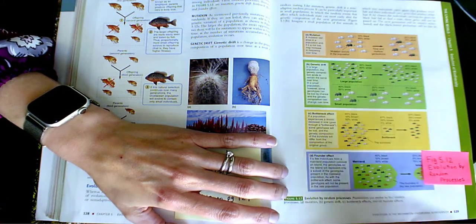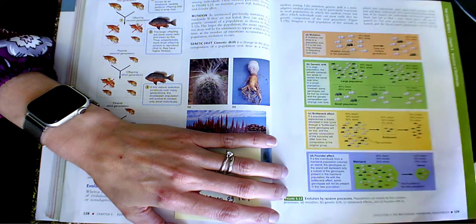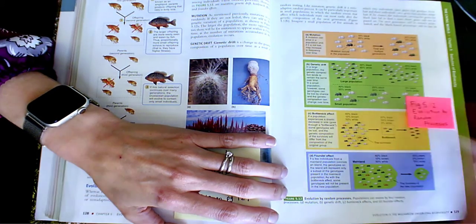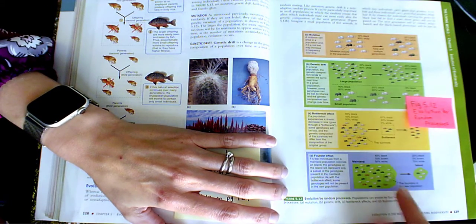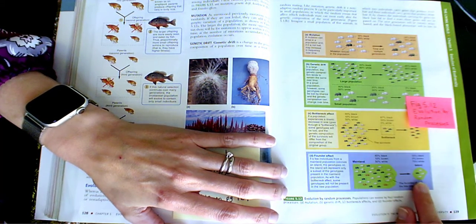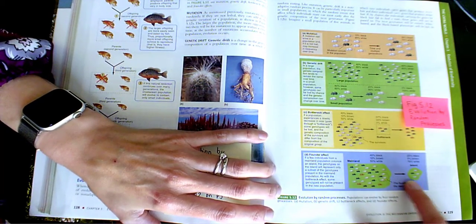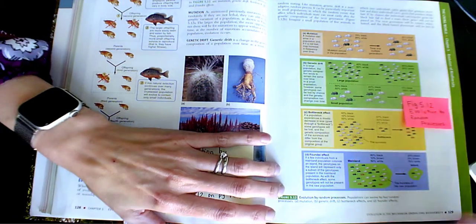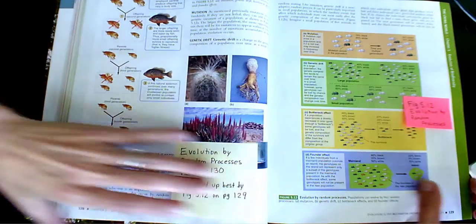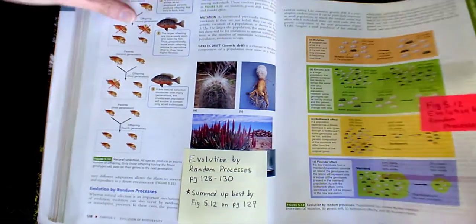And then we have the founder effect, which we'll talk about more later in another unit. The founder effect is the idea that a couple from the mainland end up on an island, and whichever ones end up there are the ones that pass on their traits, their genes, and survive and reproduce. So this forms new species and is a way that new species have come about.